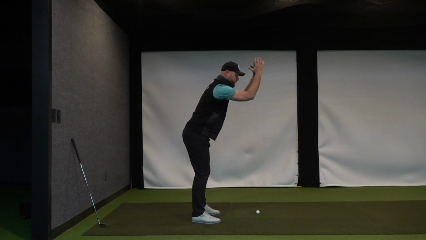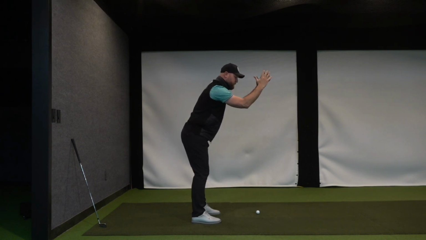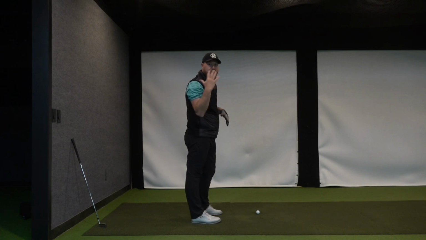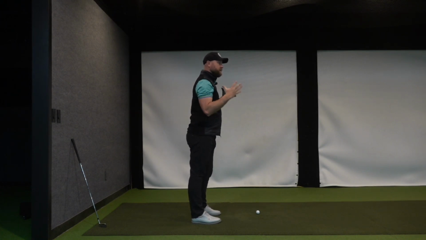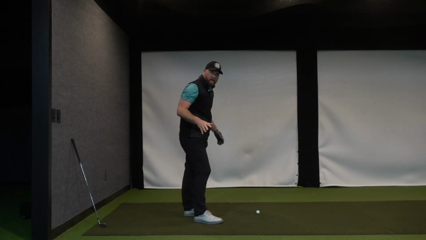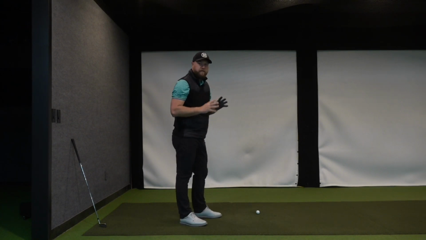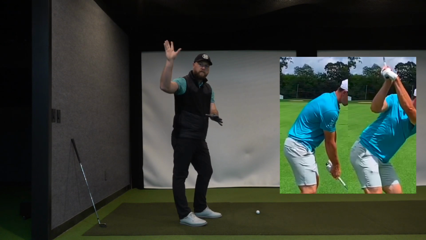Now, if you just watch my spine as I'm making this action, notice how my spine all of a sudden starts to work into more extension. Now, I'm not saying that we need to get crazy here and actively move the spine into excessive extension. I'm not saying that at all. But we see this again out of our favorite movers. Look at Victor Hovland in this transitional space.